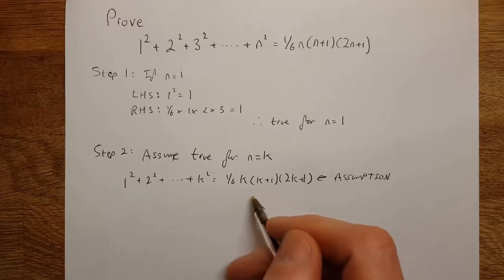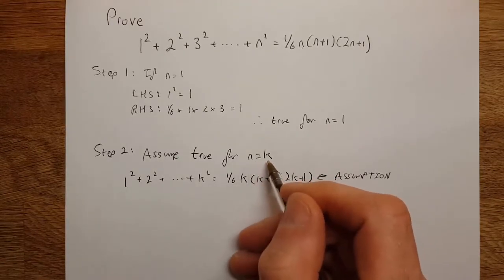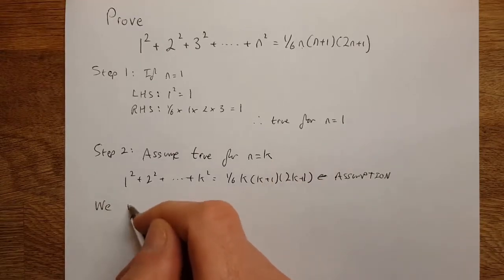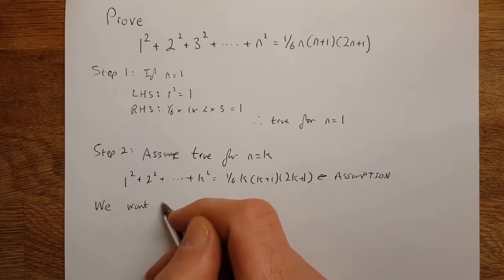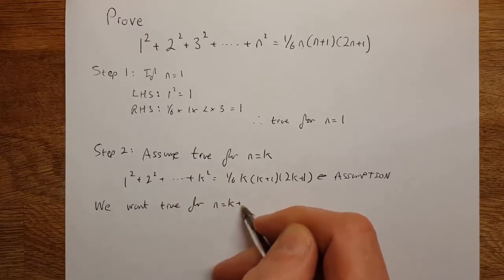What we're ultimately aiming for is we want this to be true for n equals k plus 1. If it's true for n equals k, we want it to be true for the next number. So we want it true for n equals k plus 1.